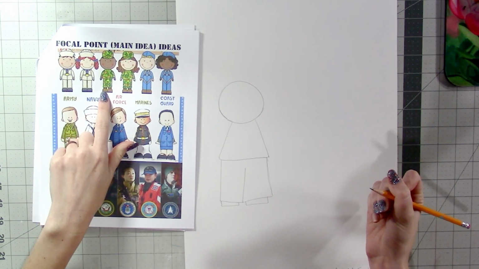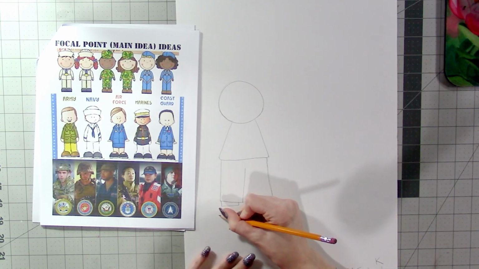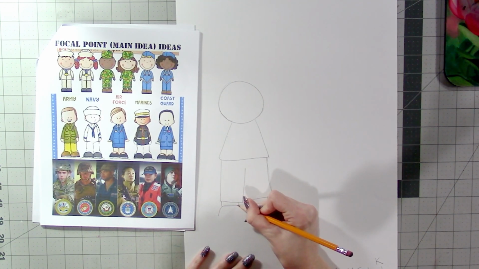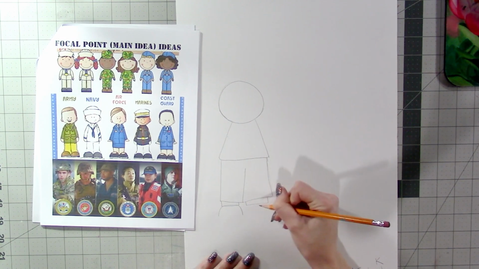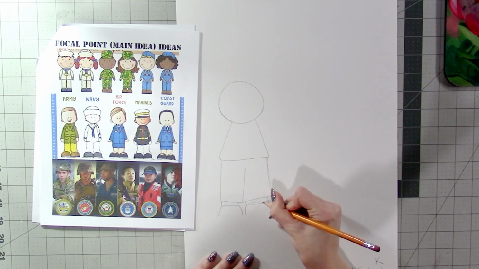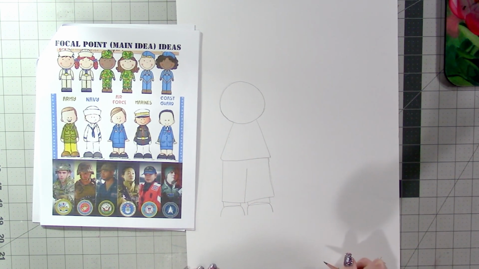And now I'm going to draw the shoes. So I'm going to do a rainbow line underneath each leg. Rainbow line. And then I'll connect the bottom of the shoes. Across, across. You guys are doing awesome.